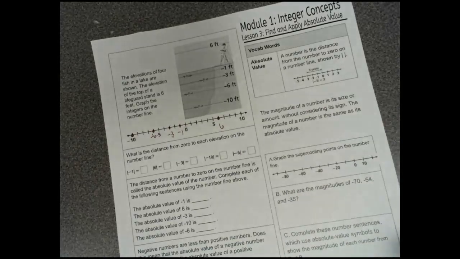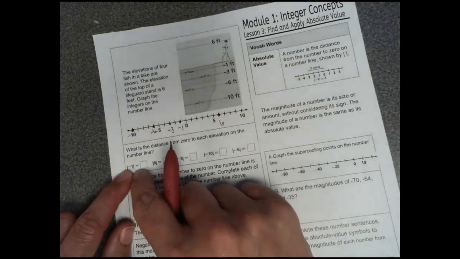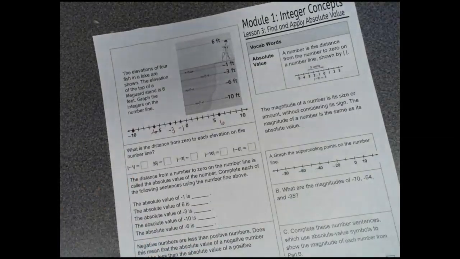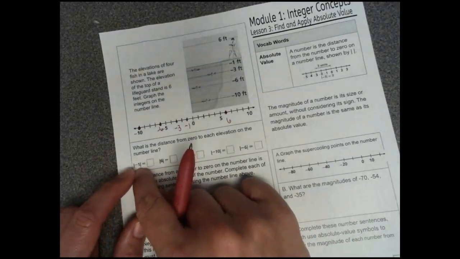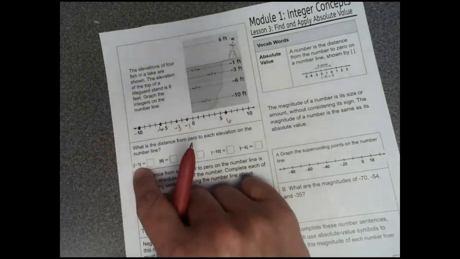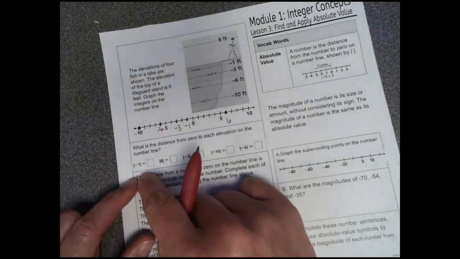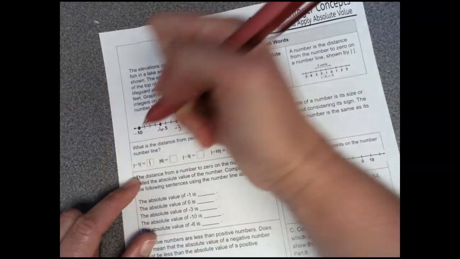Next question. What is the distance from 0 to each elevation on the number line? So right here, -1 is in between these two little lines. Those little lines are called absolute value. And absolute value is the distance that the number in between is away from 0. It is always going to be positive. So -1 is 1 spot away from 0.